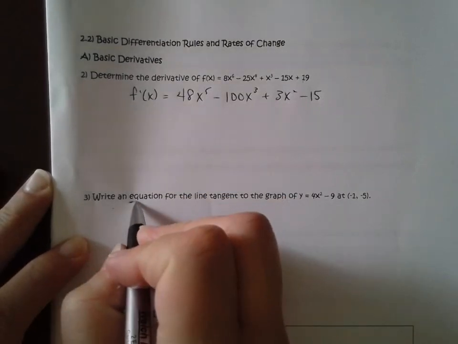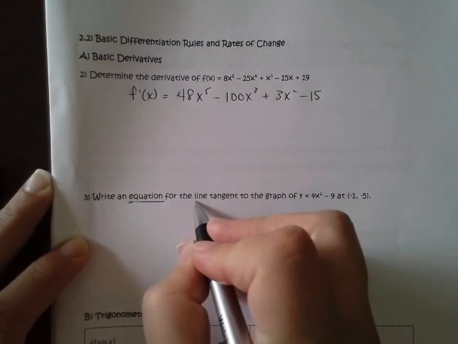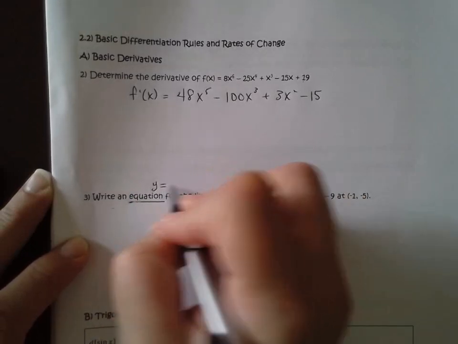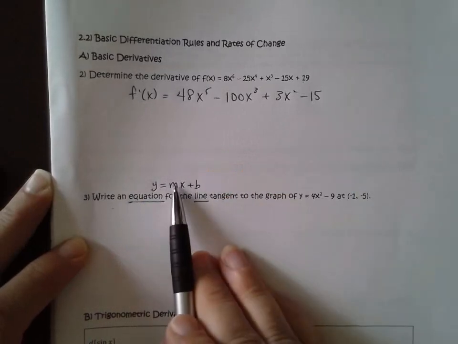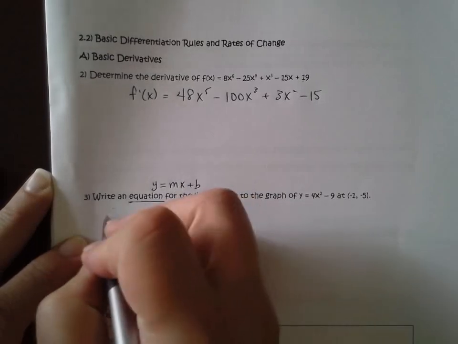So as soon as you see write an equation, and we know that it's a line, we're going to have y equals mx plus b. Remember that m is your slope, and the way that you find a slope is through the derivative. So that's where we're going to start.